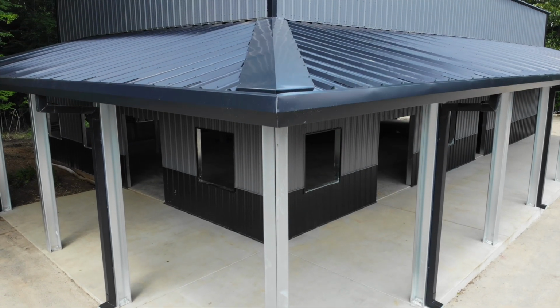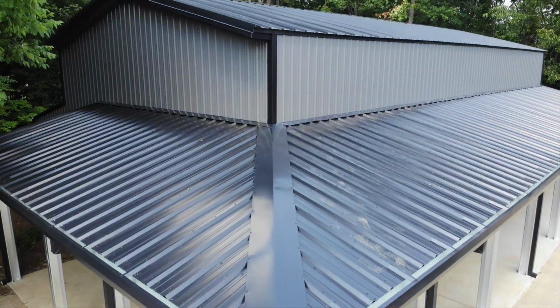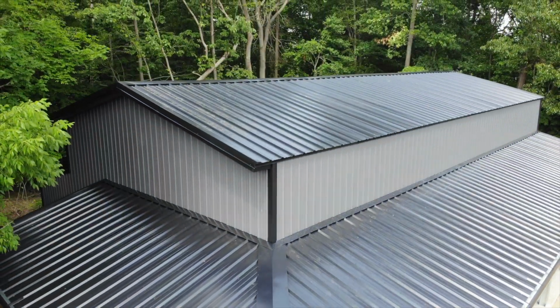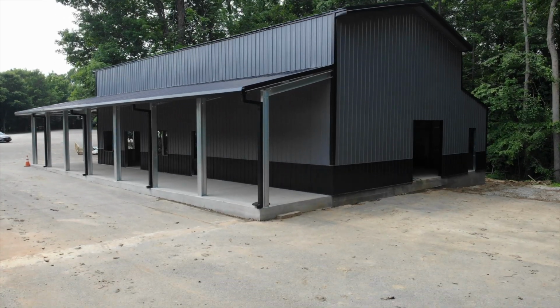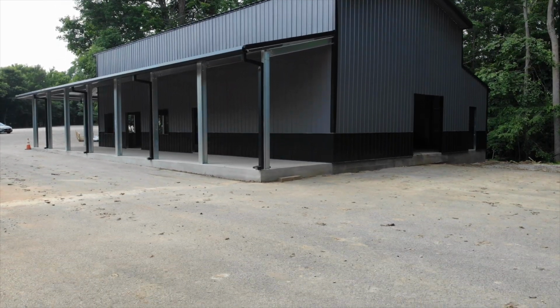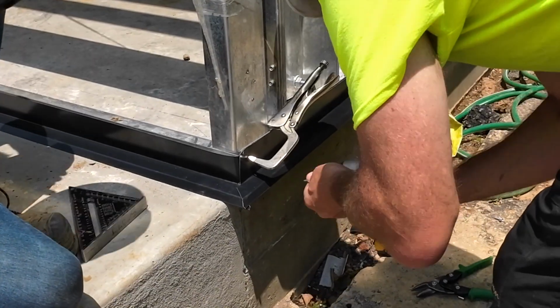When you're ready to install panels and trim, it's important that these components are installed in the proper order. When you remember that the purpose of a building is to keep the elements out, especially rain, the order of installation becomes very logical. Installation begins at the very bottom.